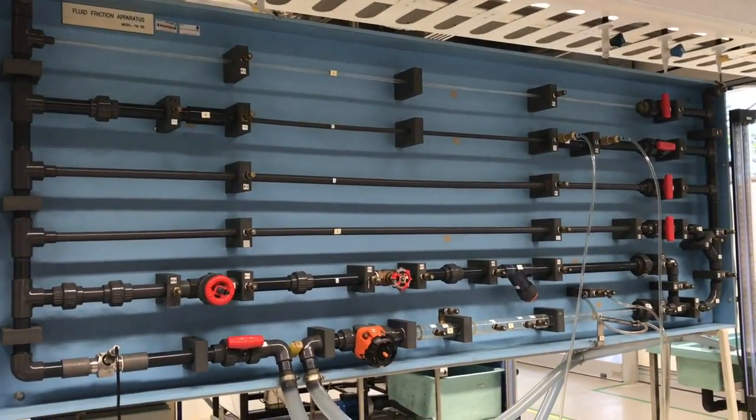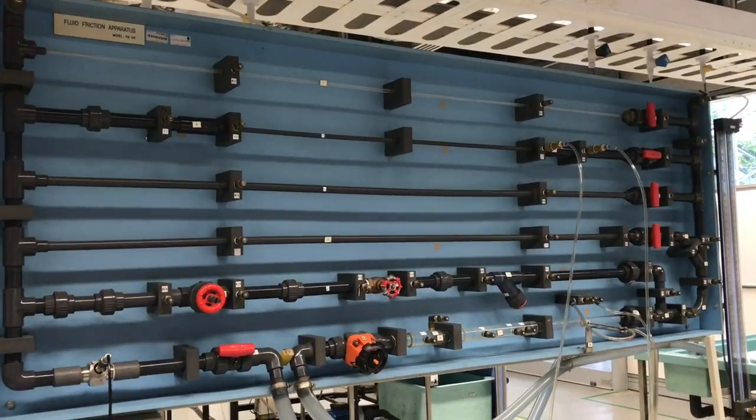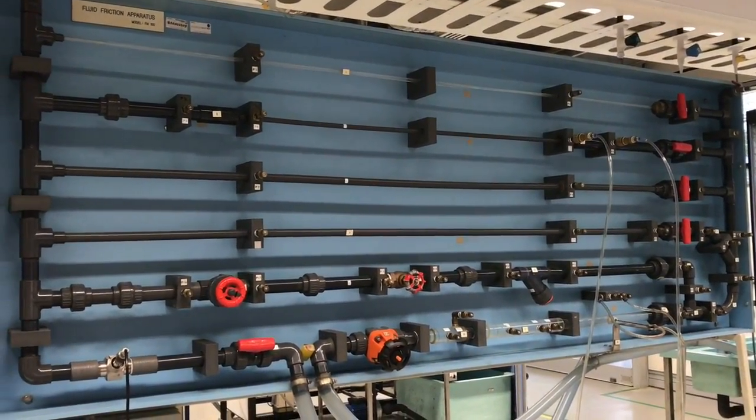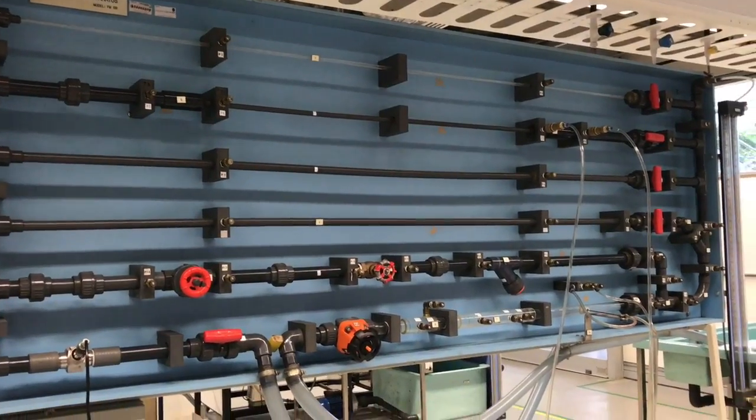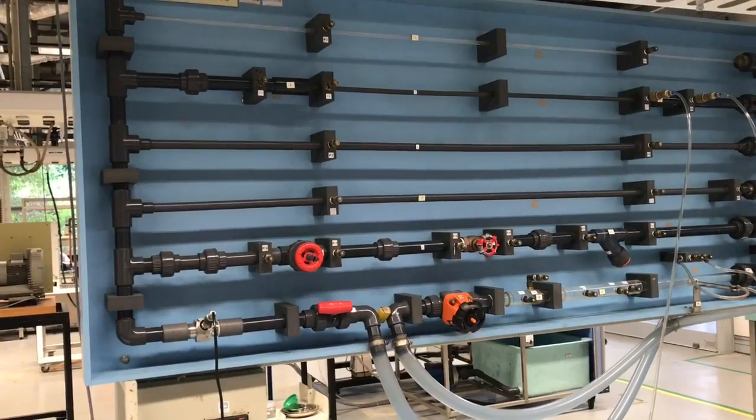Hi, we are from Group 24 and this is Experiment 4, entitled Flow in Pipe and Fittings. For this experiment, we have 4 subtopics that we are going to do in this lab.